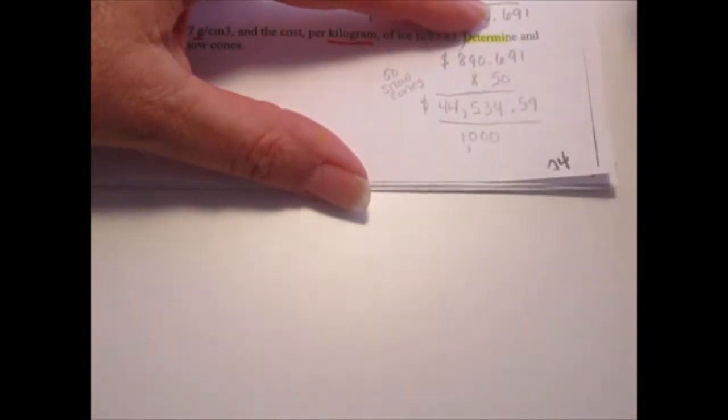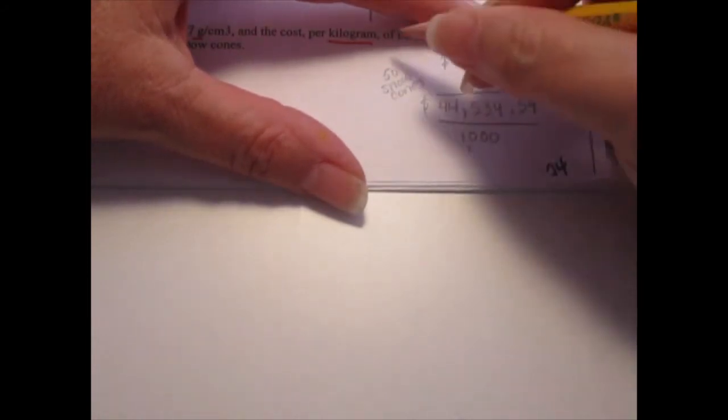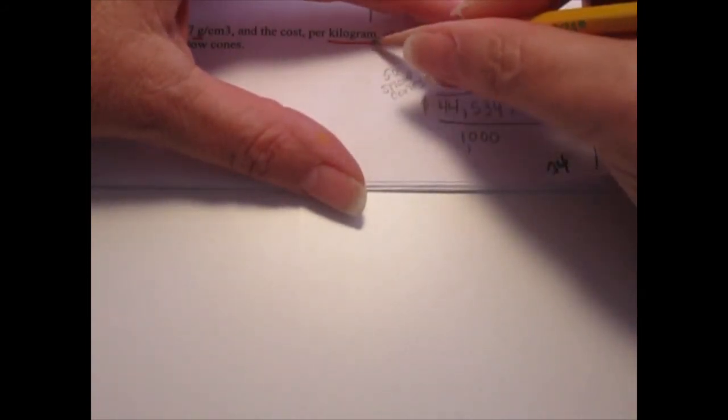So we're going to take that answer and we're going to divide by 1,000. And why did I choose the number 1,000? Because there are 1,000 grams in a kilogram. So if I want my answer in kilograms, I need to do that conversion.